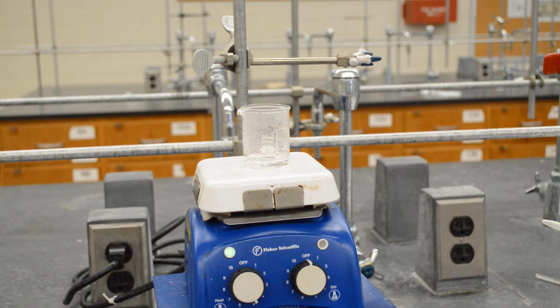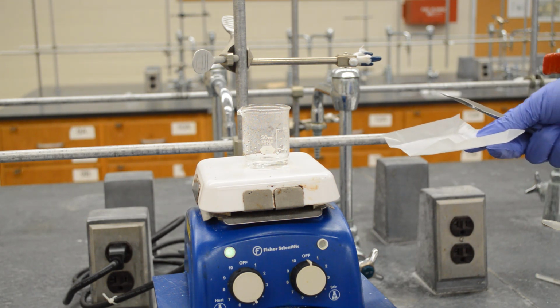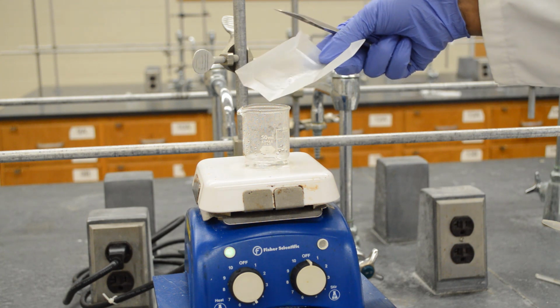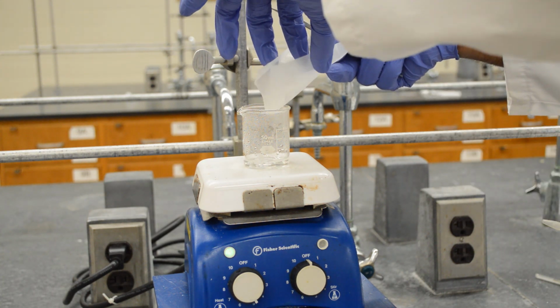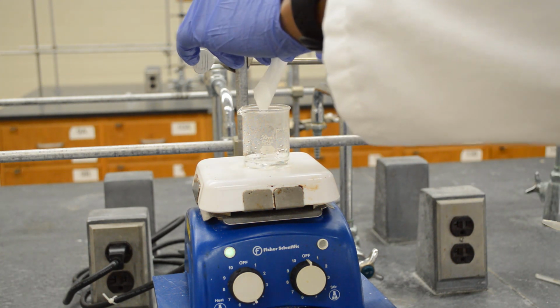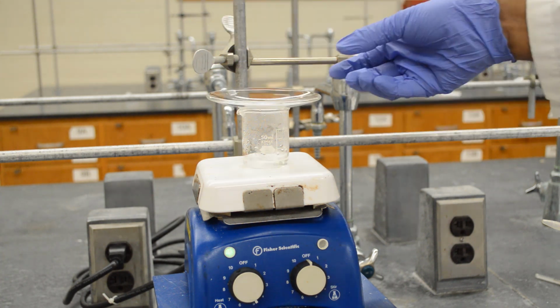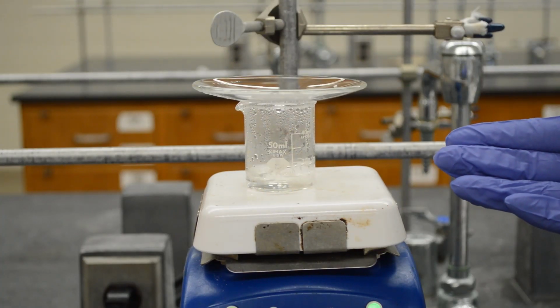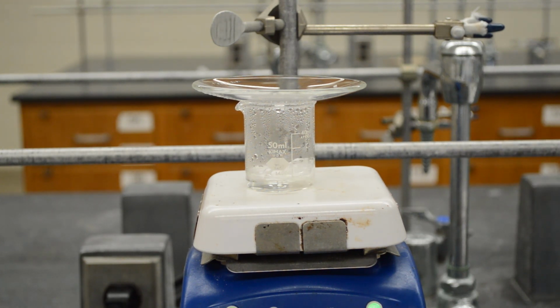The next step is to recrystallize the crude product into a pure one. Add the crude benzoic acid crystals into boiling water. Let it boil to dissolve. Once the crude product is completely dissolved, turn off the heating and let it cool to room temperature before we put that in an ice bath.